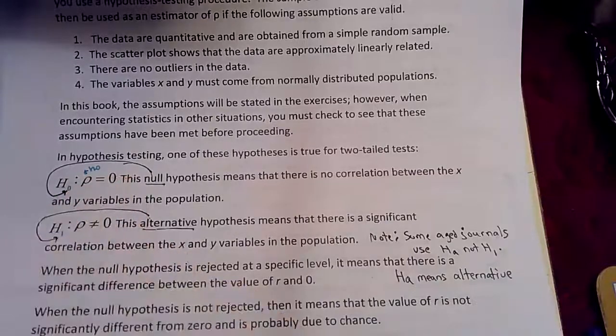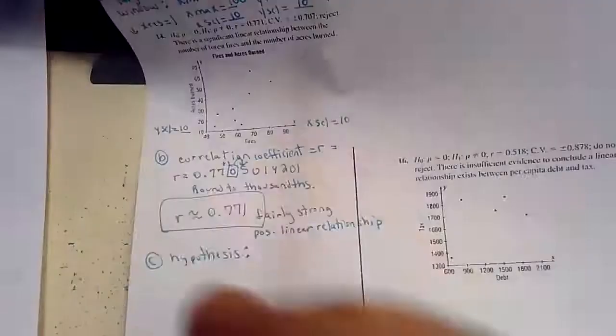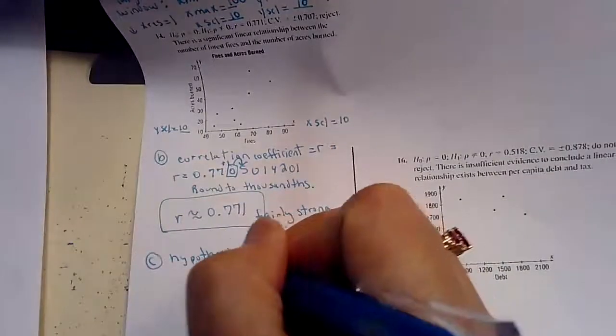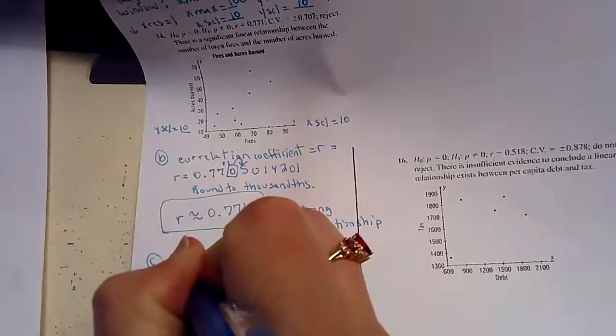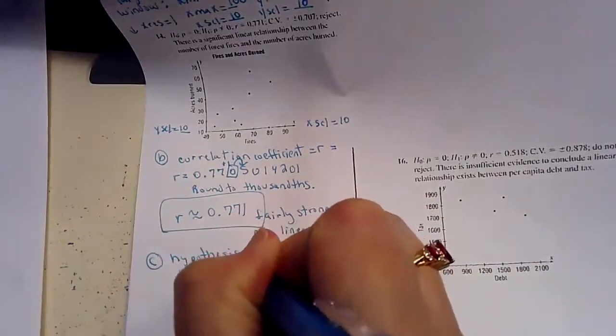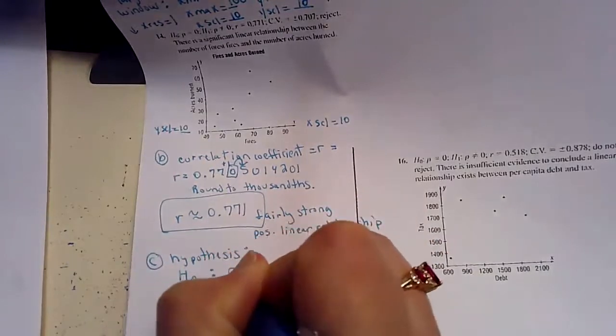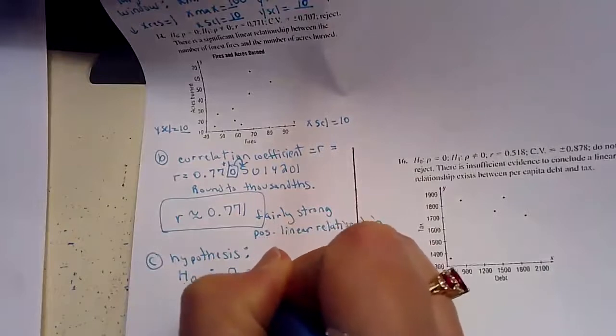For what we're doing in this two-tail testing, this will be your setup for a hypothesis test. So I'm going to go to my paper and write that down. H sub 0, my rho is equal to 0. H sub 1, my rho not equal to 0.